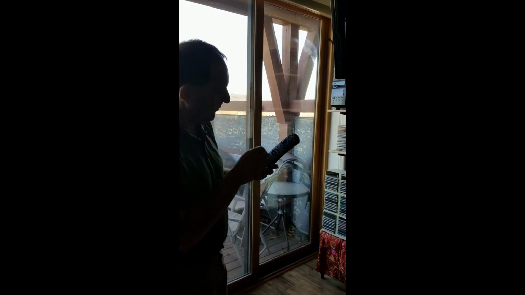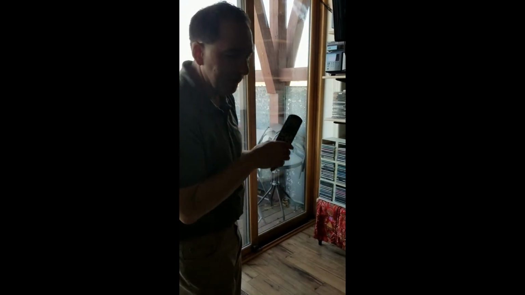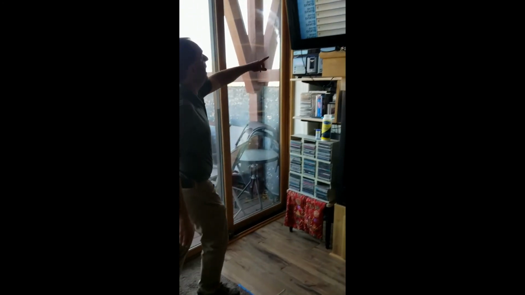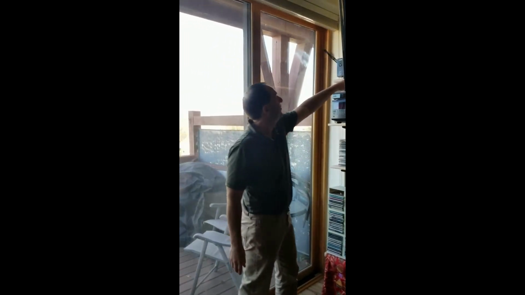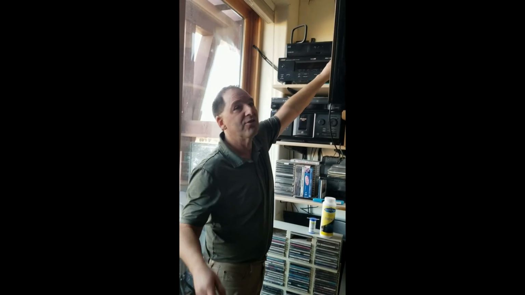There are volume controls on here, however, we have the surround sound as we talked about previously, and so we can adjust the volume just here so we get the speakers, and sometimes for better quality.